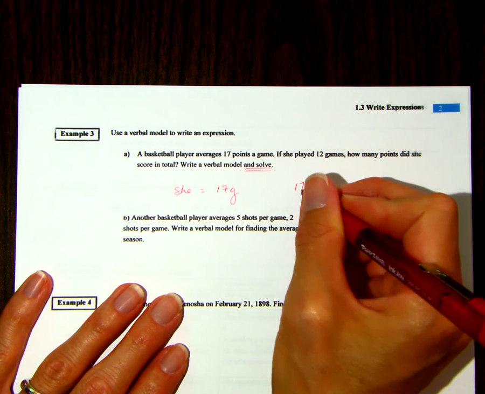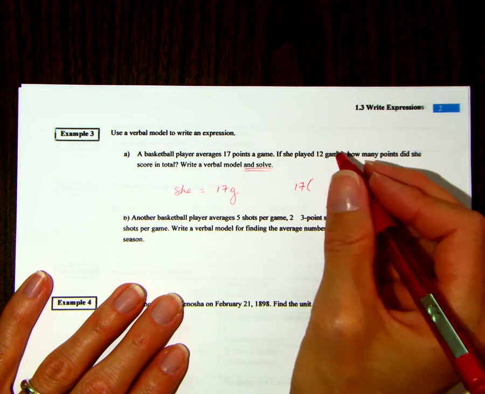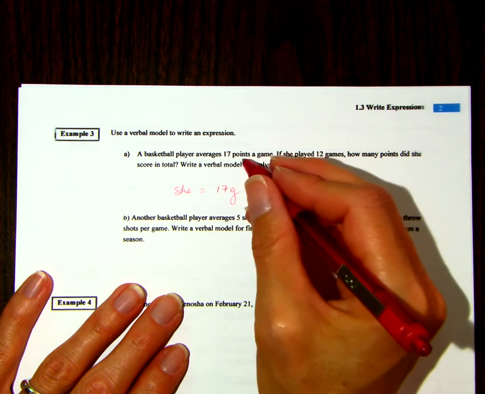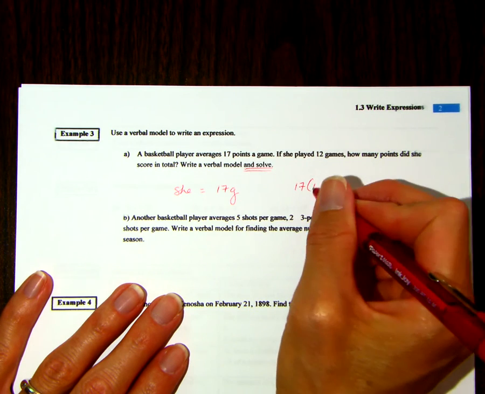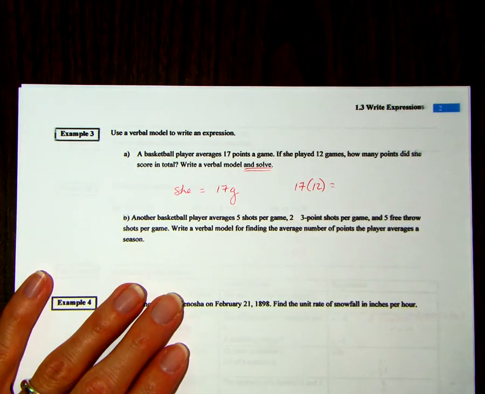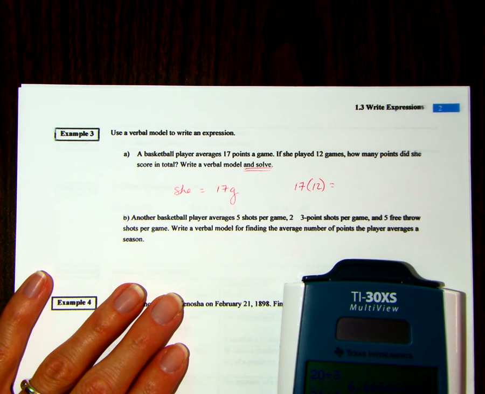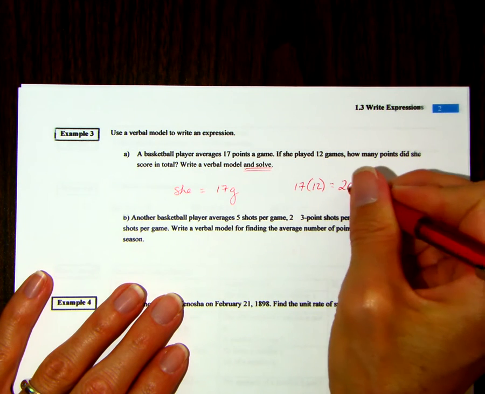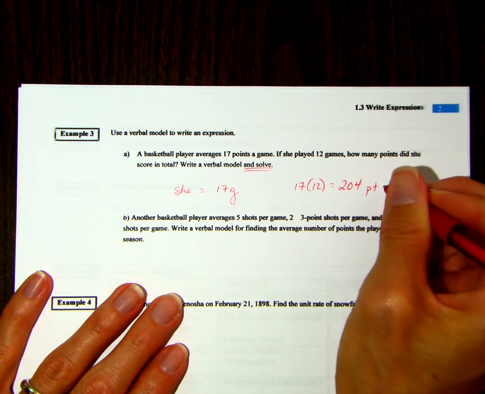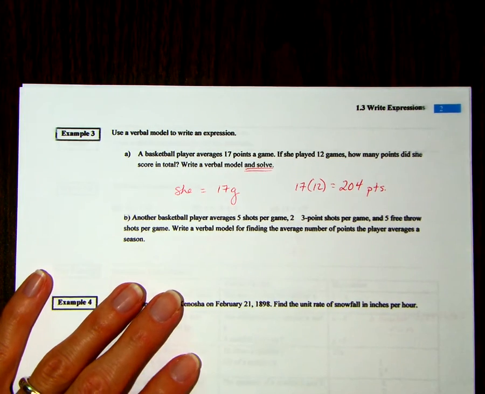You take 17 times, how many games? 17 points per game. 17 times 12. Oh, big number. Not really sure what that is. 17 times 12. 204. It's actually a lot of points.